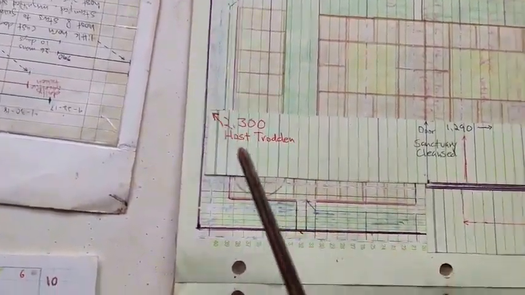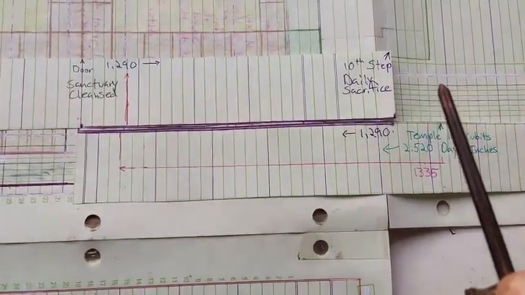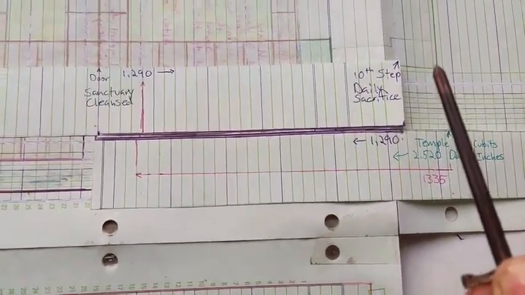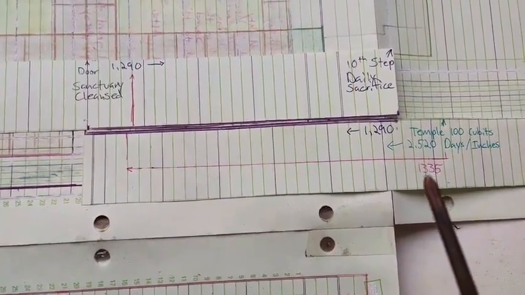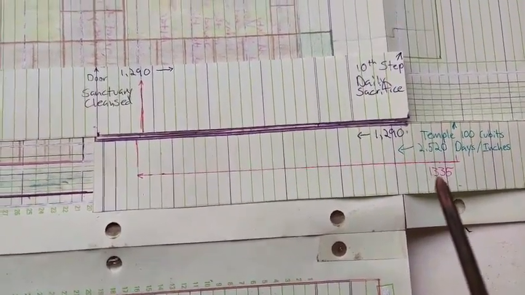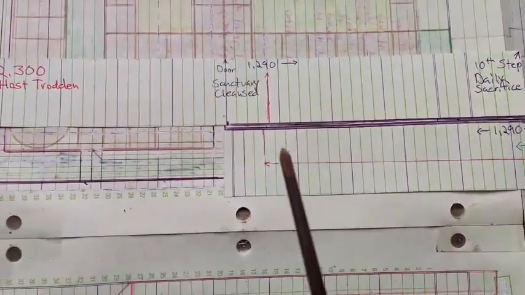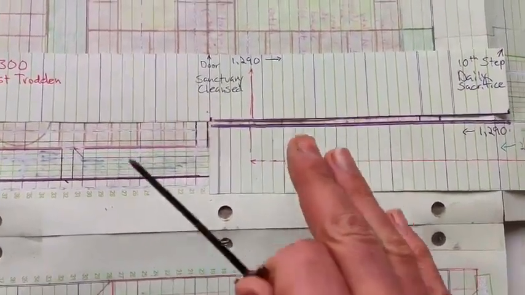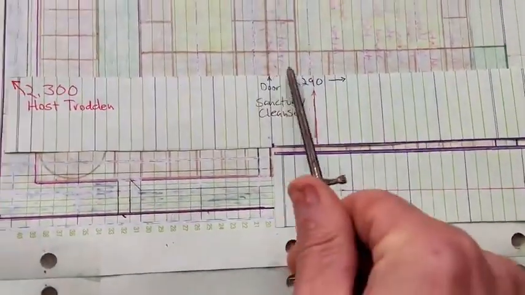Now there's something else here that happens, is amazing, is when we take this point here from the porch and we count 1,335 inches, which we know relates to the 1,335 days, and we come here, we can see that actually aligns perfectly.